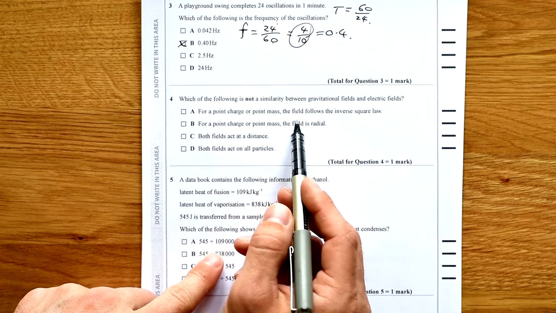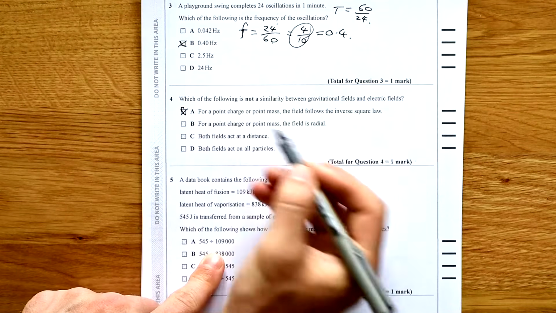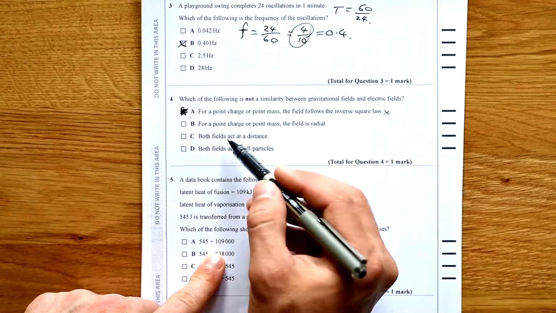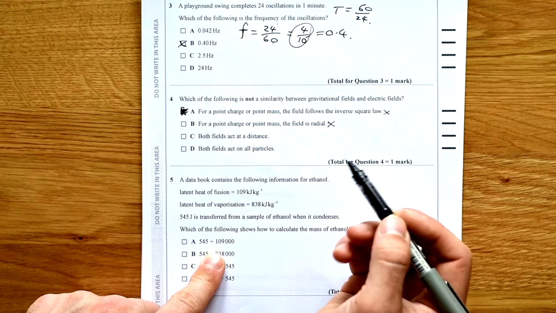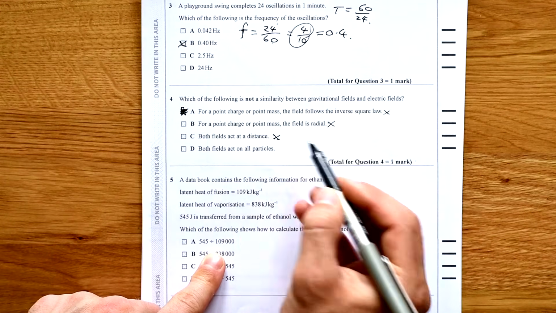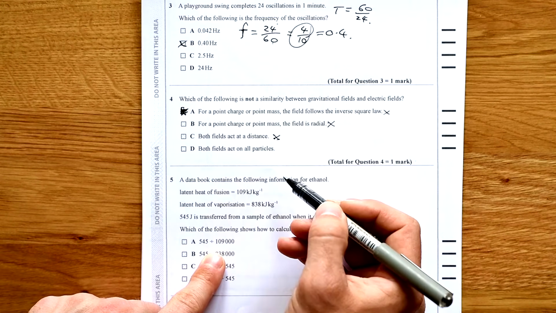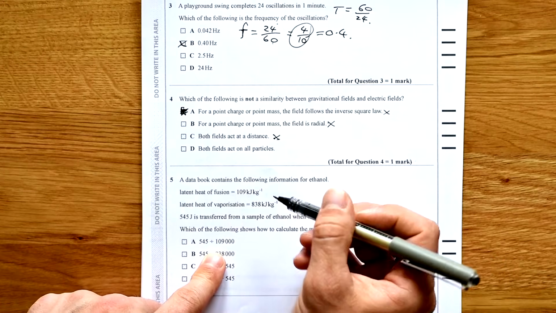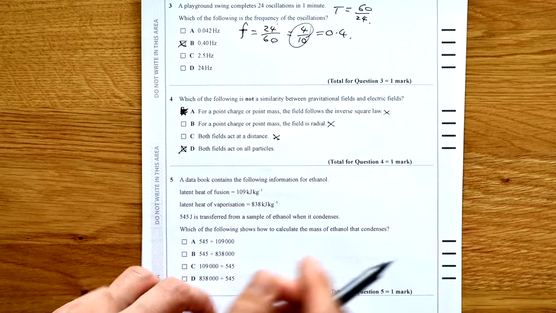Question 4. Which of the following is not a similarity between gravitational fields and electric fields? For a point charge or point mass, the field is radial, yes, that is the same for both. Both fields act at a distance. That's also correct. Both fields act on all particles. True for gravity, not true for electric fields. The correct answer is D.